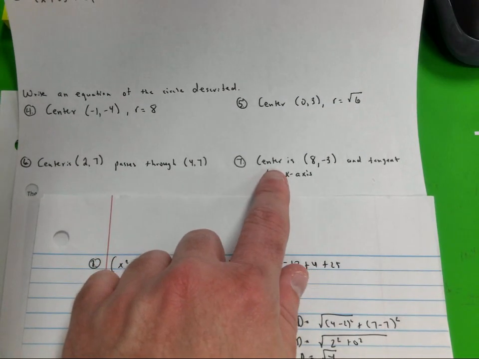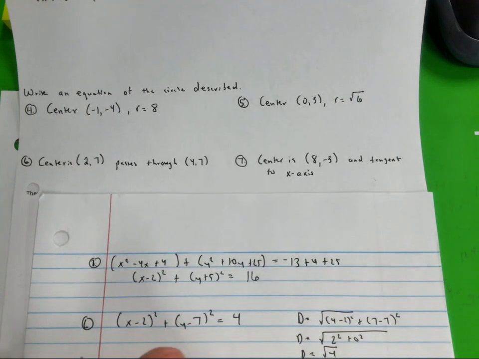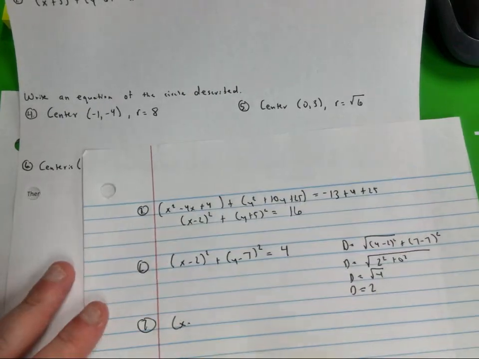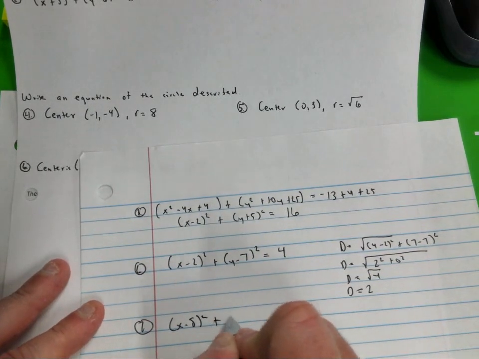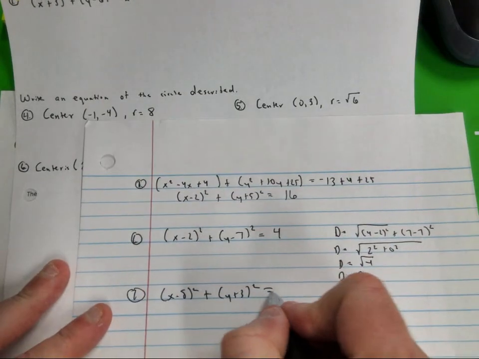Alright, now, the center is (8, −3) and tangent to the x-axis. So I'm going to write (x − 8)² + (y + 3)² equals.